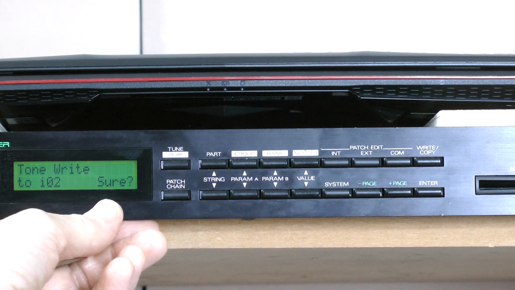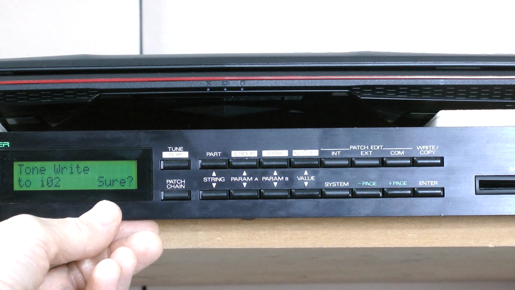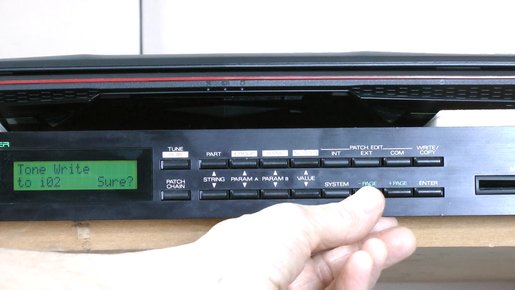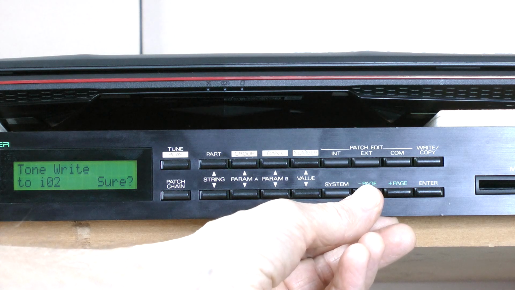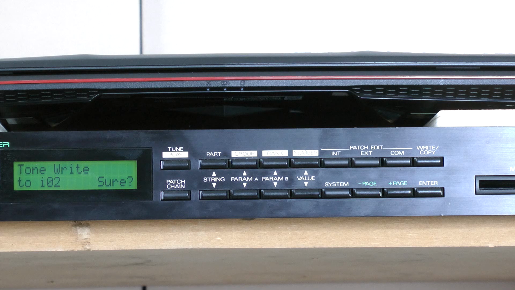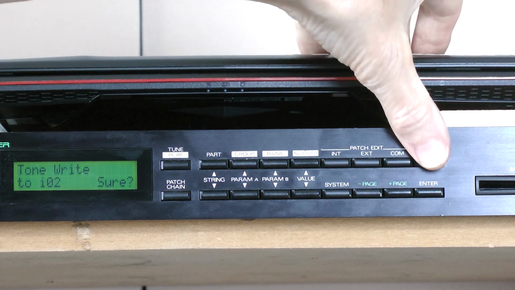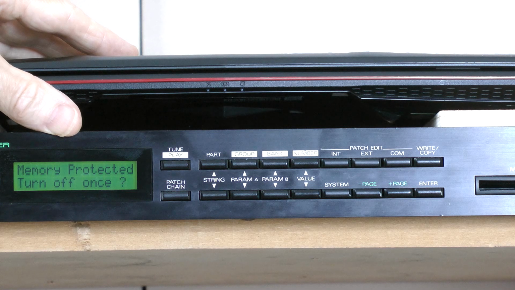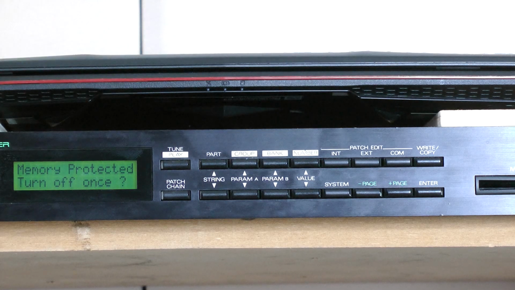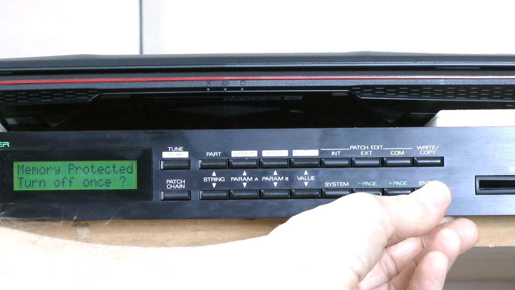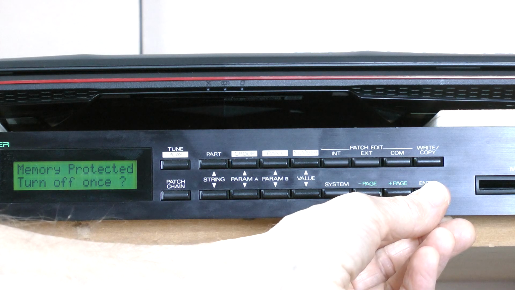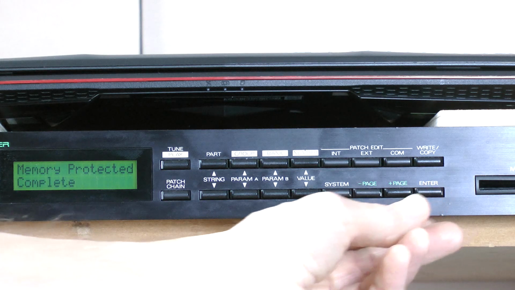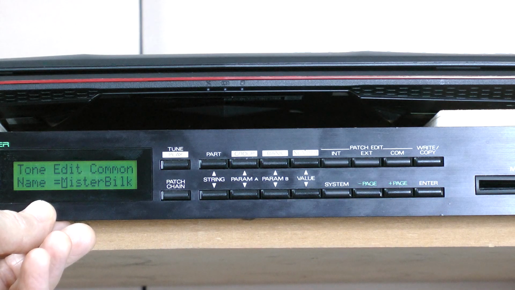This will ask you if you are sure. If you change your mind, just press the Page Back button once and this will return you to the previous screen. When you are ready, press the right copy button once. This will ask you if you wish to turn off the Memory Protect. When you press Enter, this will then complete the whole procedure, including the writing of the new parameter settings to the tone, and will return you to the previous screen.